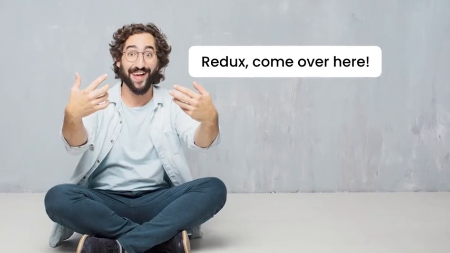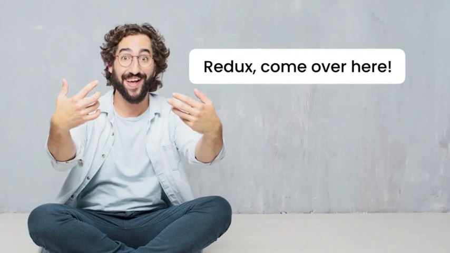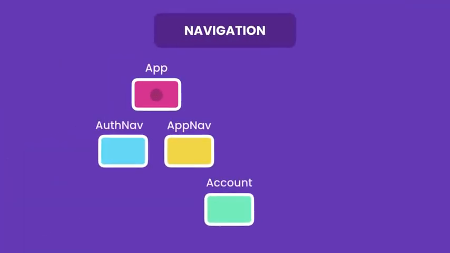Now John is back and says, okay then, we need Redux. No, we don't. We can use React Context. It's a lot simpler. Using React Context, we can provide an object in our app component, and any component in our app will be able to consume this object.